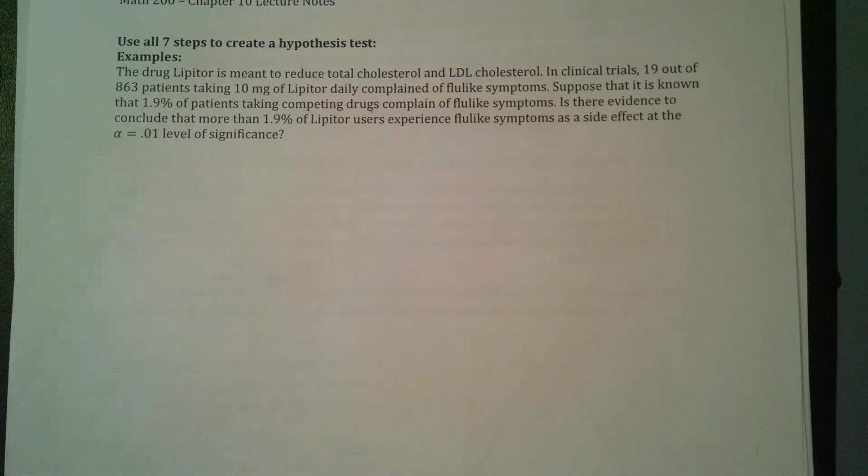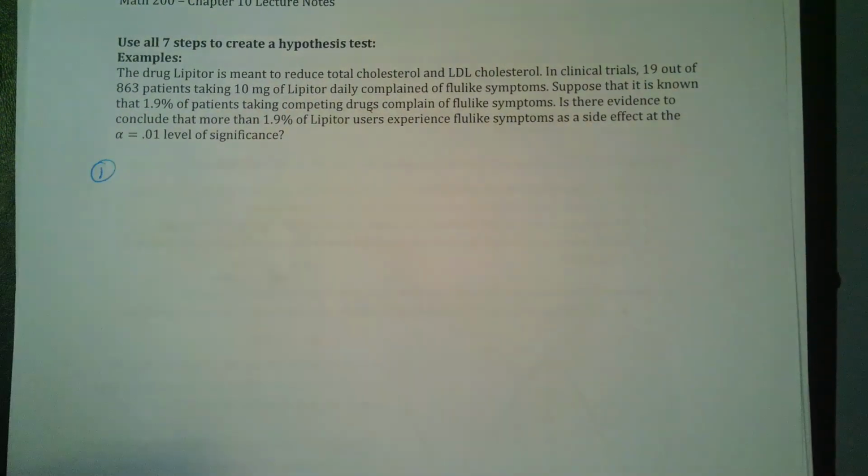In clinical trials, 19 out of 863 patients that take 10 milligrams of Lipitor every day complained of flu-like symptoms. Suppose that it is known that 1.9% of patients that take competing drugs complain of flu-like symptoms. Is there evidence to conclude that more than 1.9% of Lipitor users experience these flu-like symptoms as a side effect? And let's use the 0.01 level of significance.